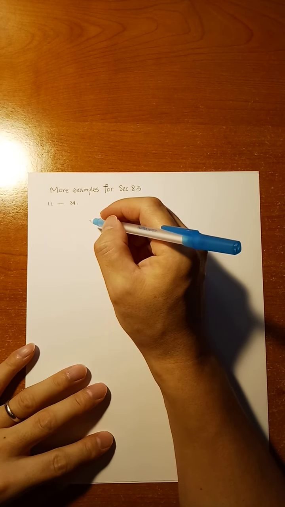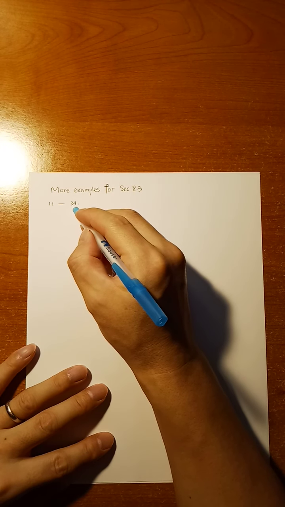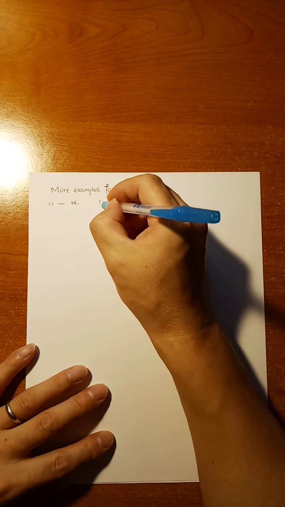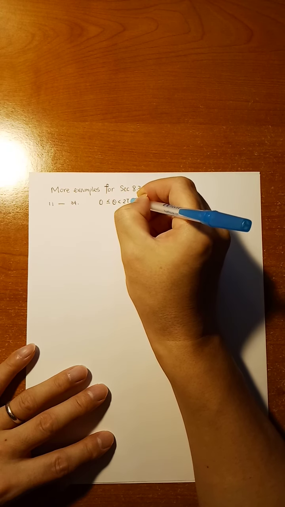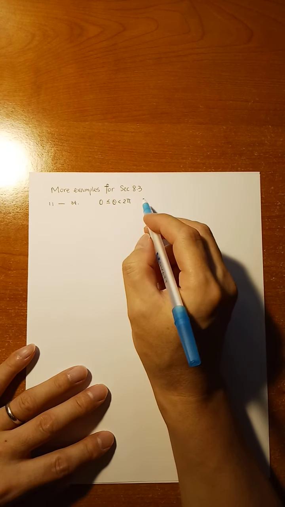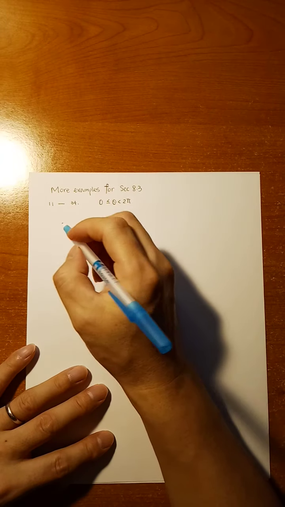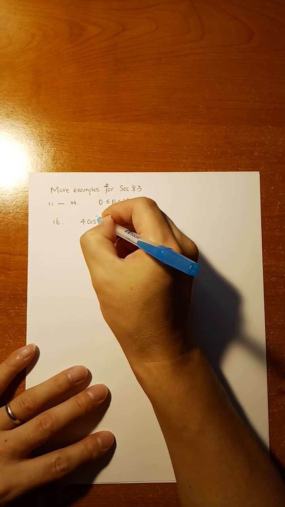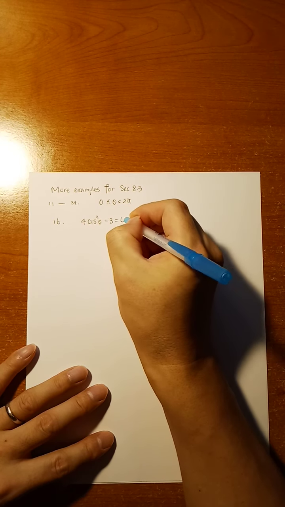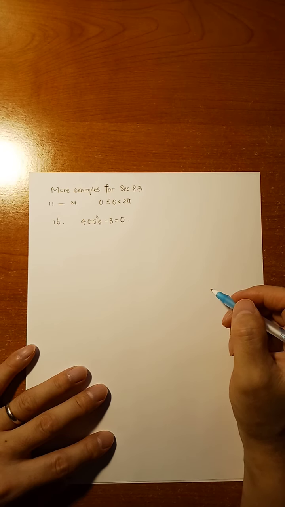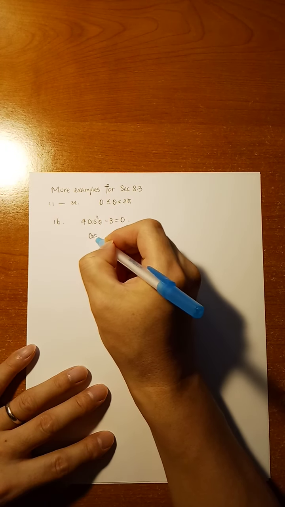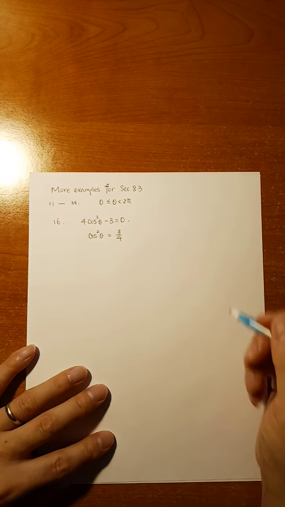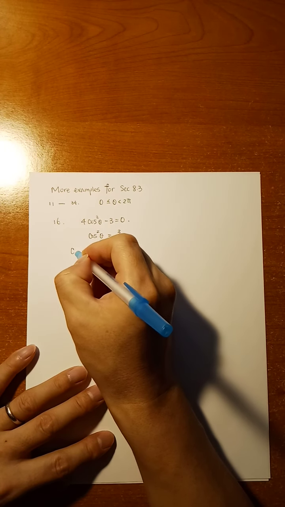First of all, from 11 to 34, the requirement says to solve each equation on the interval 0 to 2 pi. So our theta is between 0 and 2 pi. Let's try it. For example, let's talk about 16: 4 cosine squared theta minus 3 is equal to 0. Let's solve it. Cosine squared theta is equal to 3 over 4. You move 3 to the right side and divide the equation by 4. And when you take the square root, you have two solutions.